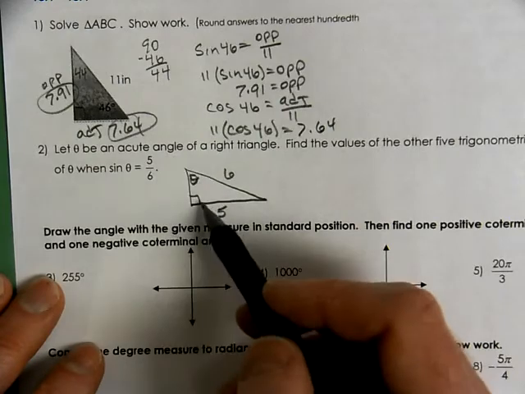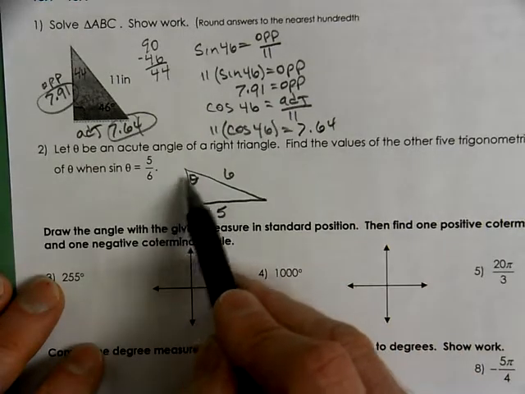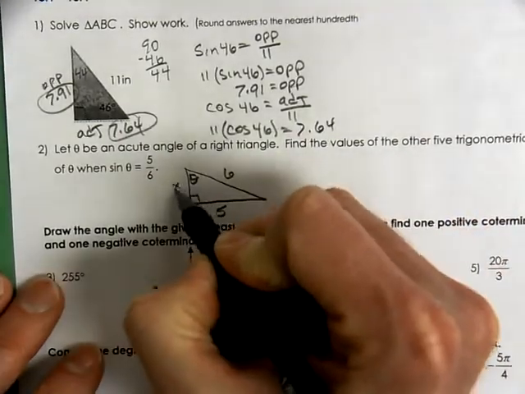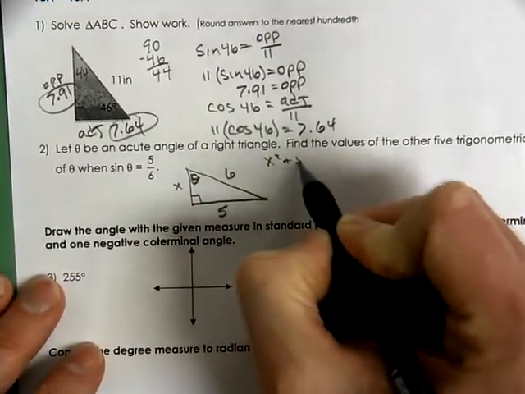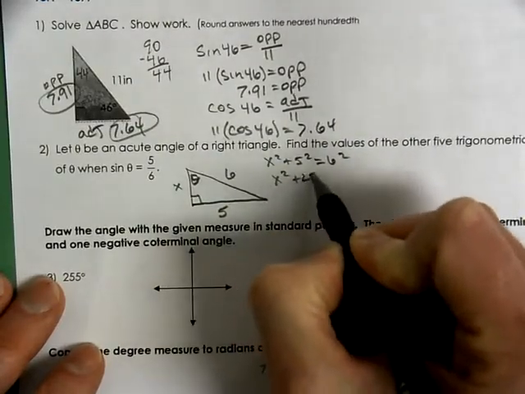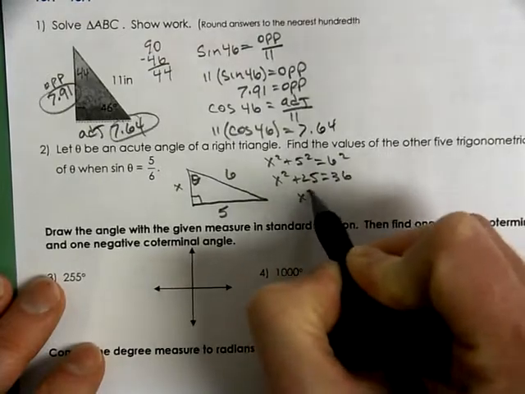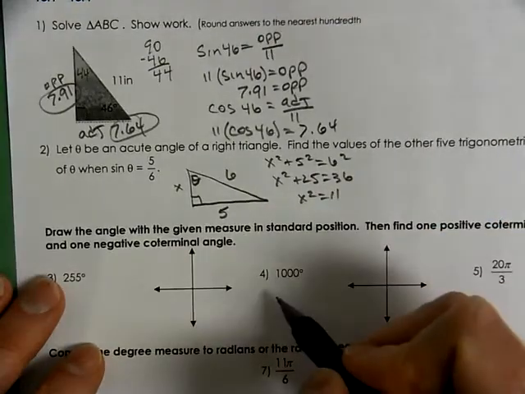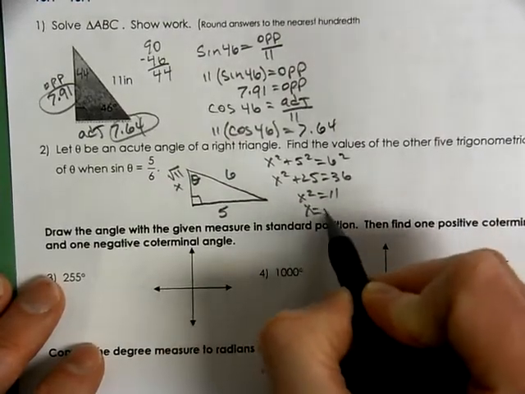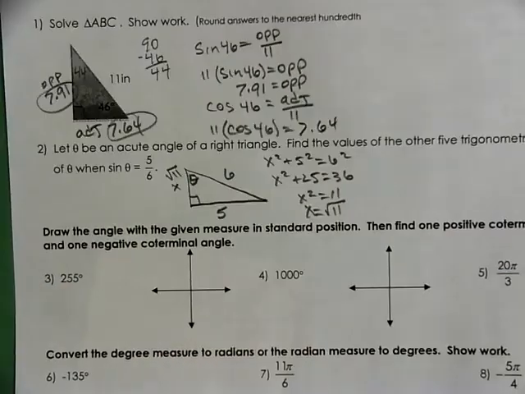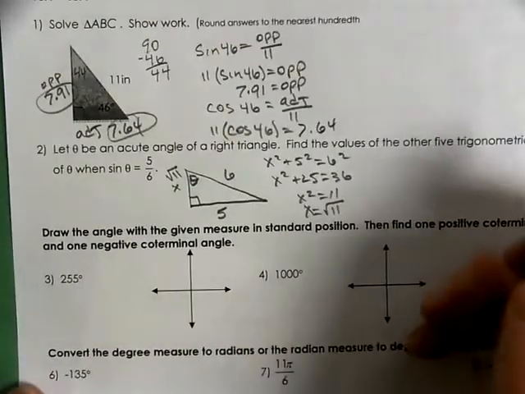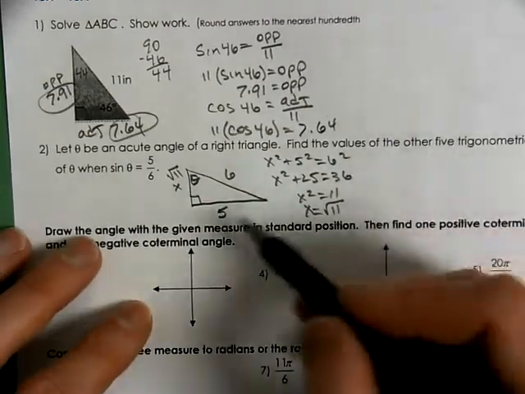So to find the other trig functions, we also need to know what this adjacent side would be. So to calculate that, we're going to say leg squared plus leg squared equals hypotenuse squared. So we can calculate that this side is the square root of 11. We won't consider the negative square root since it's geometry and it's a length. All distances are positive in our geometry.